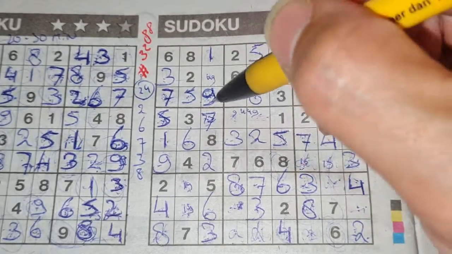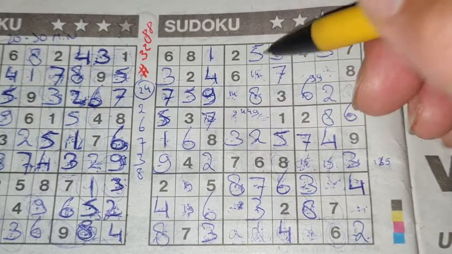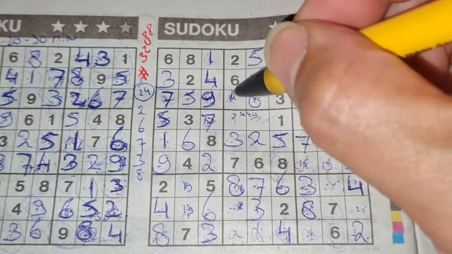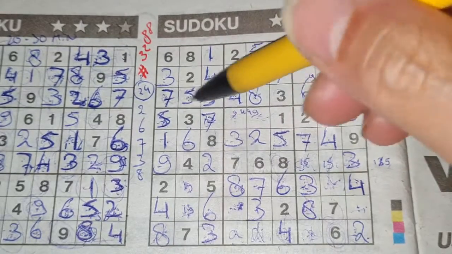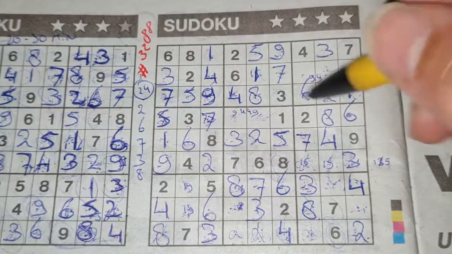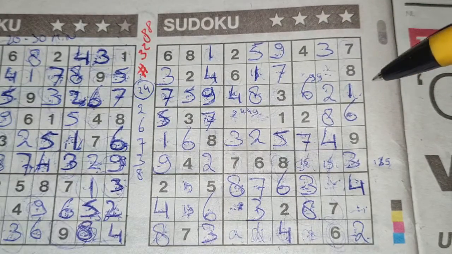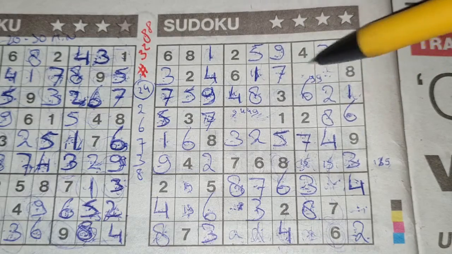Okay, I've eliminated the 4, so the 4 goes here. Now we have a 4 there. So this box can't be 4 anymore. That box should be a 4. And this box should be a 1. One box left in the third row for the number 1. Two boxes left in this big square for the numbers 9 and a 5.